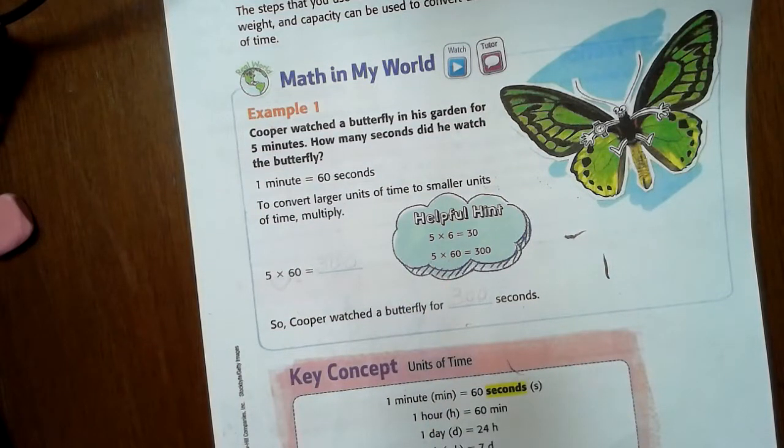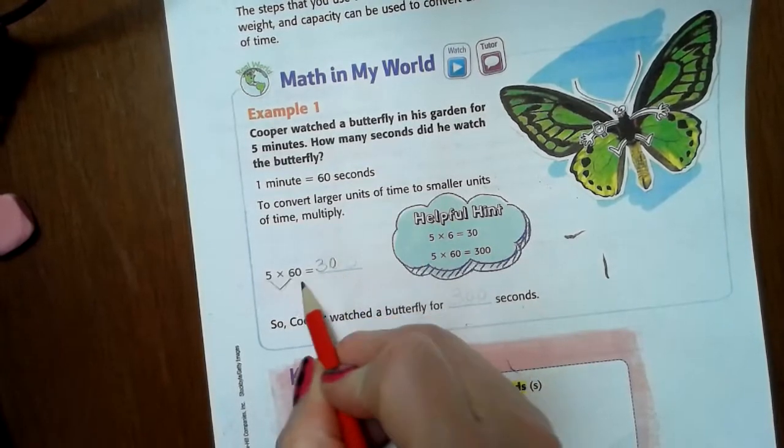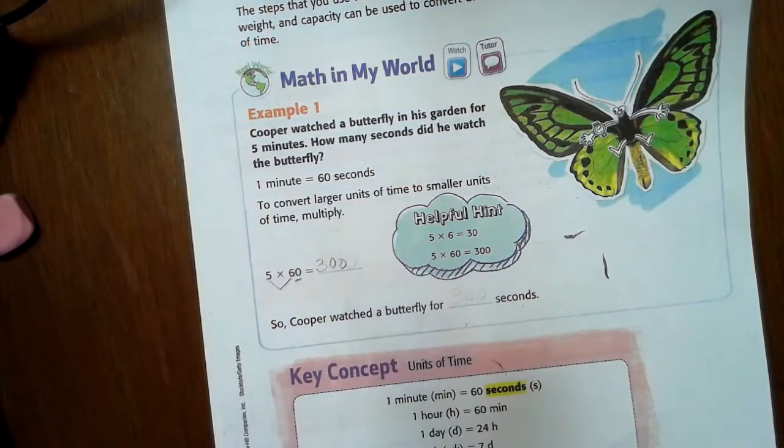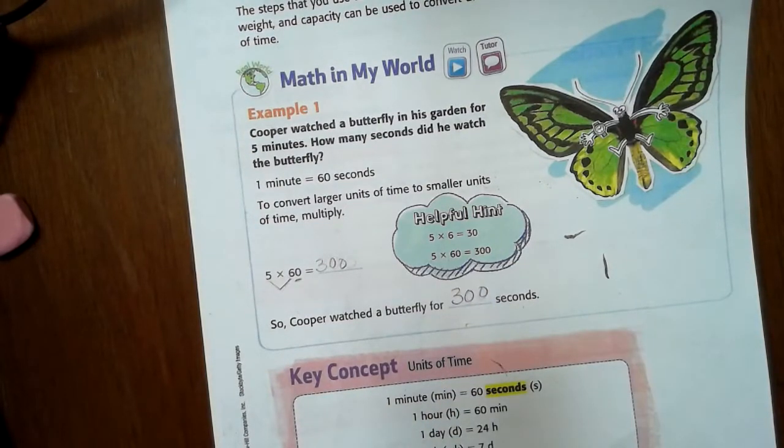And thank goodness in class we've done basic facts and patterns, right? It tells us how to do it right here, but you already know. You can do 5 times 6 equals 30, and there's 1 zero here, so you put 1 zero here. So Cooper watched a butterfly for 300 seconds.